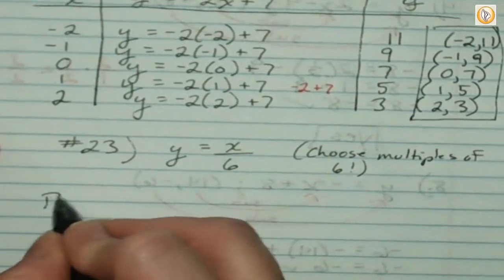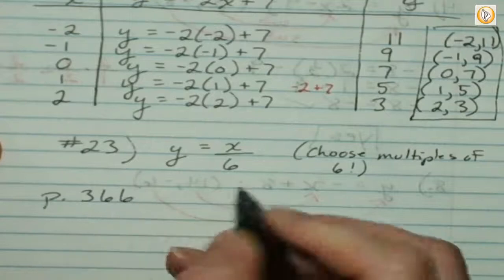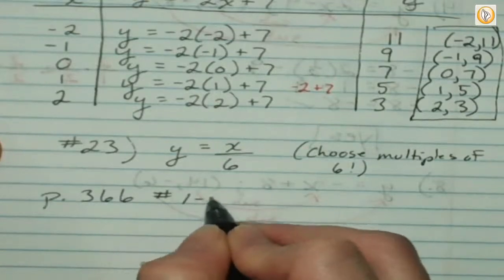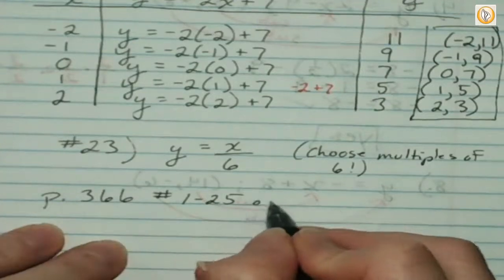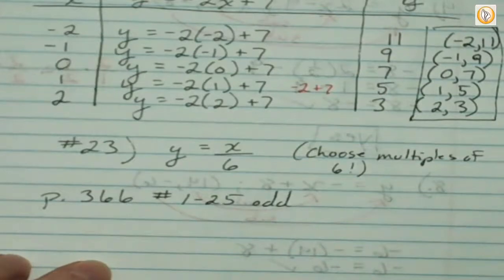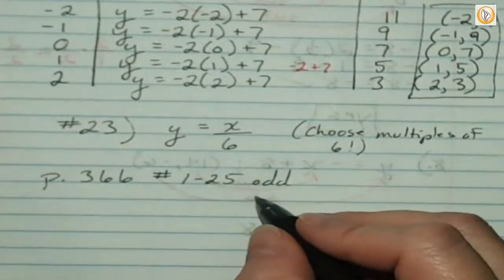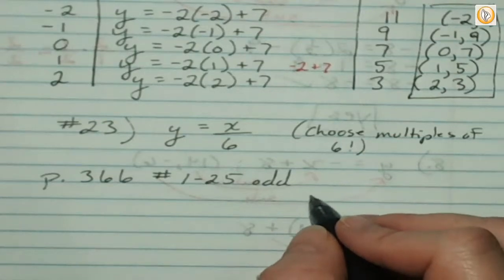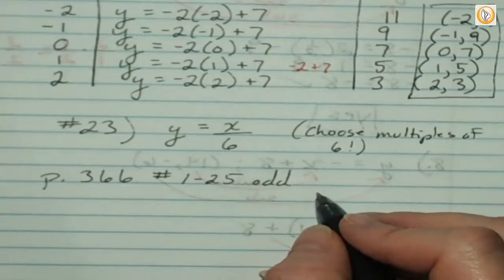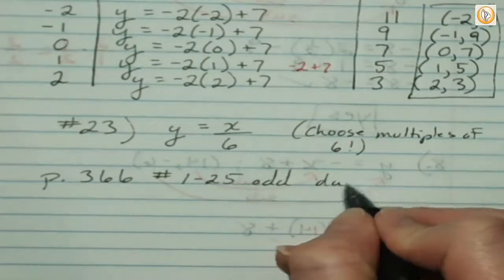Okay. All right, page 366. You're going to do numbers 1 through 25. Odd. Still doing 23. That's 13 problems. The part B, 17 through 25, you must graph. Y'all see that? You must graph for 17 through 25. This is due Tuesday.